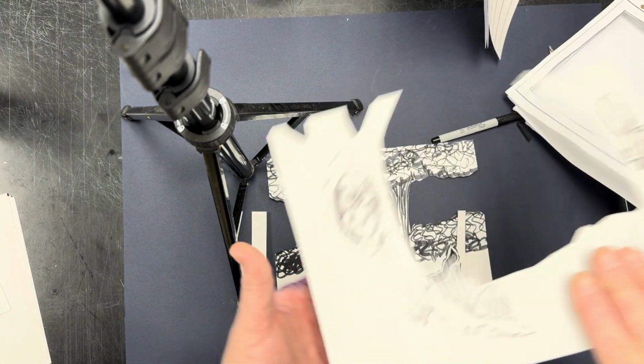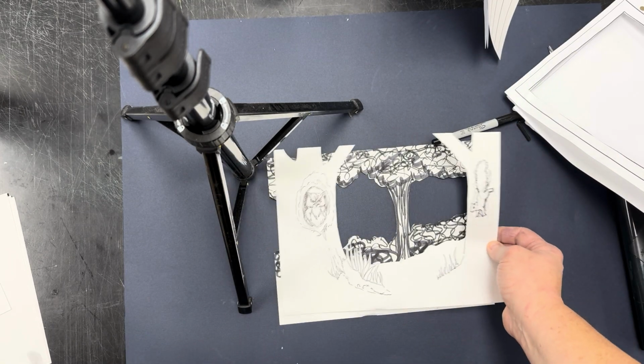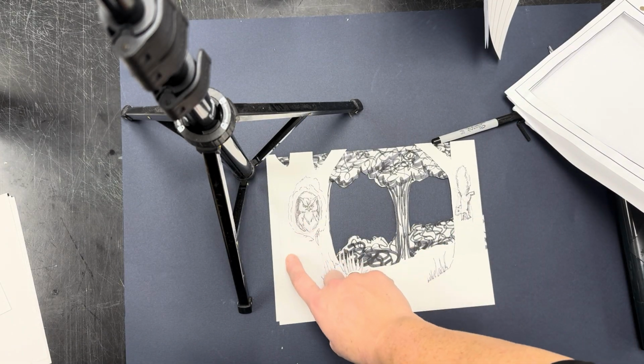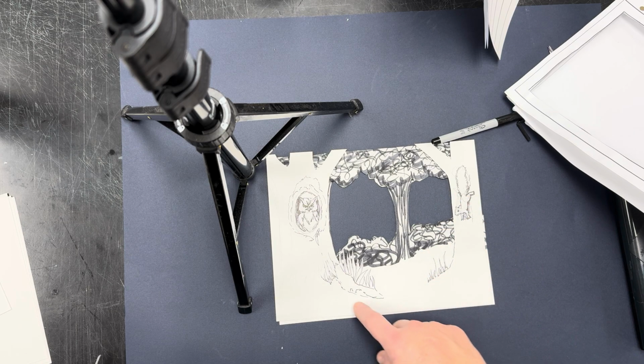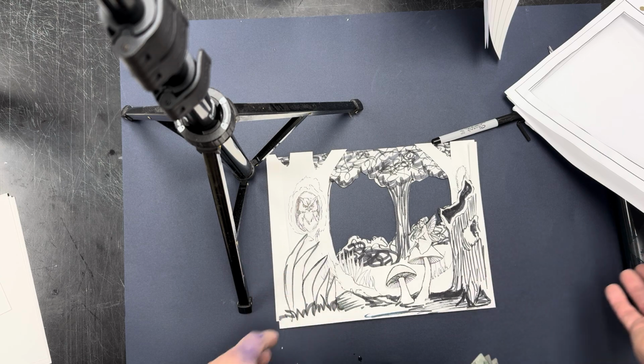And then this is the other middle ground layer, which I haven't added texture into yet because I'm going to add some actual texture to these trees, so it looks more interesting.